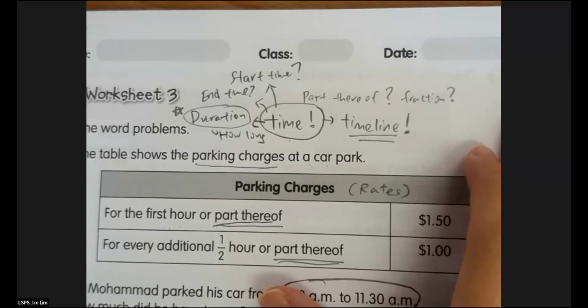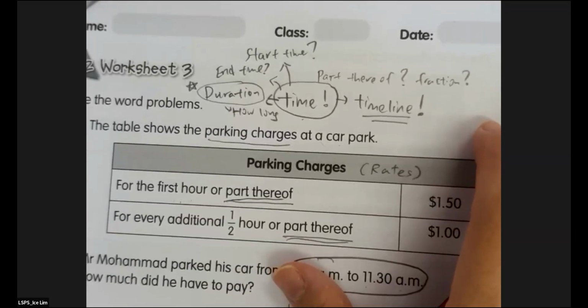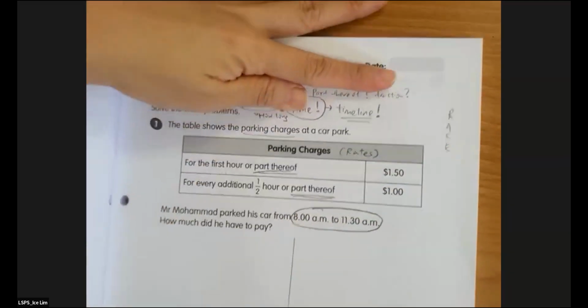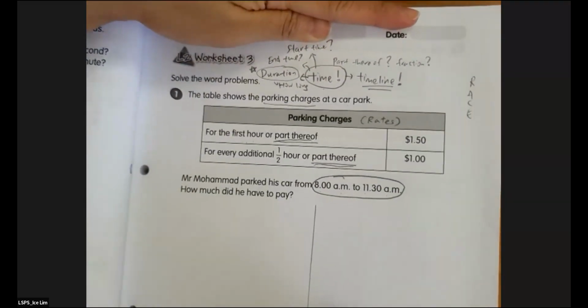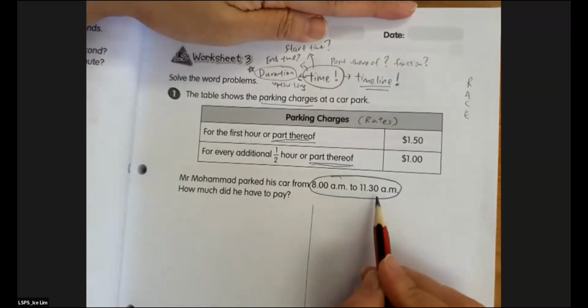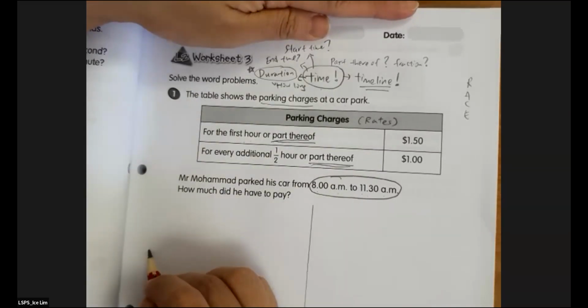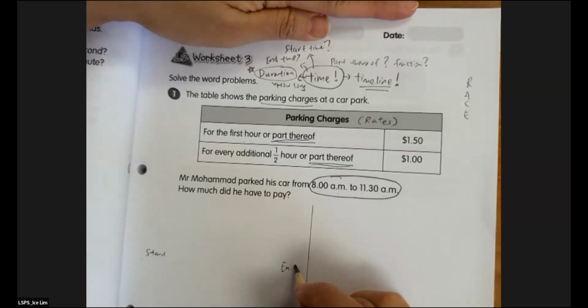Then look here, it's very clear here. Okay, so back to here. The essential thing is you need to draw a timeline. As long as you see time, draw a timeline. Now, I have start time. I have end time.